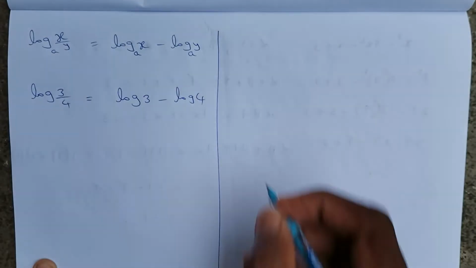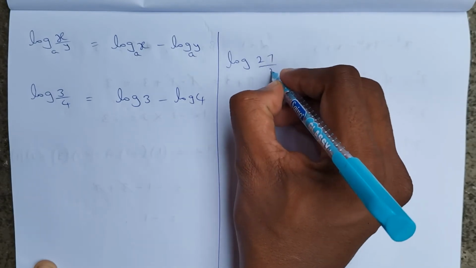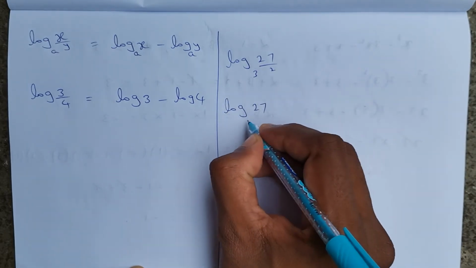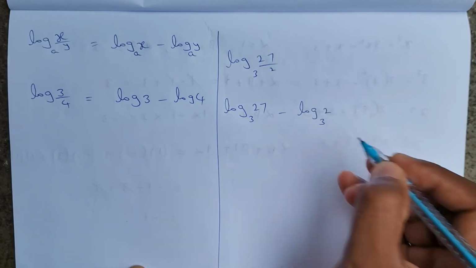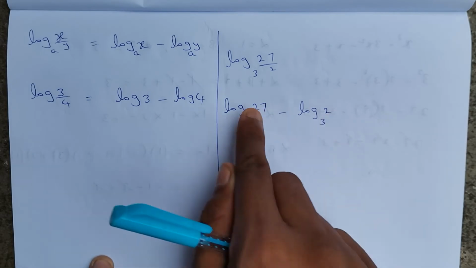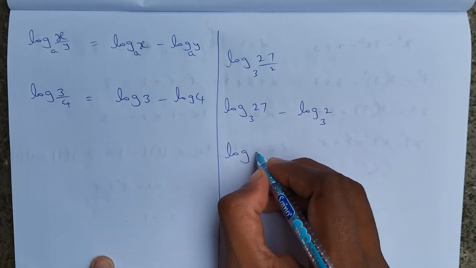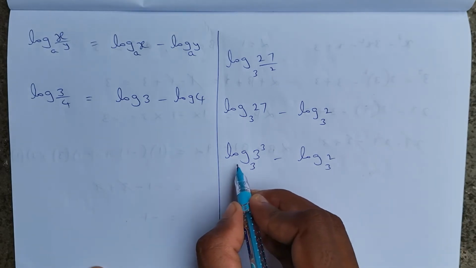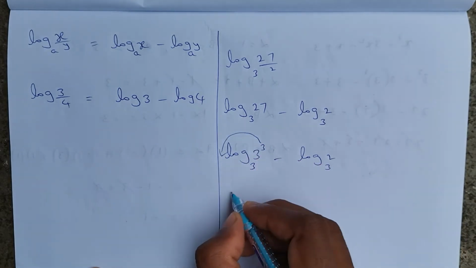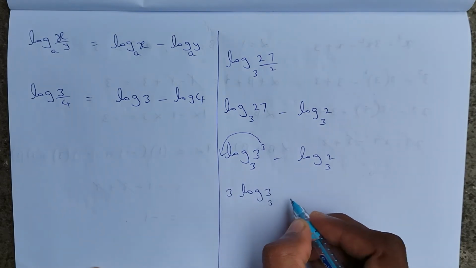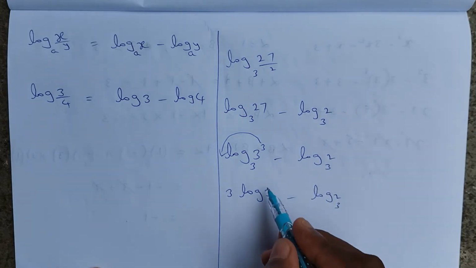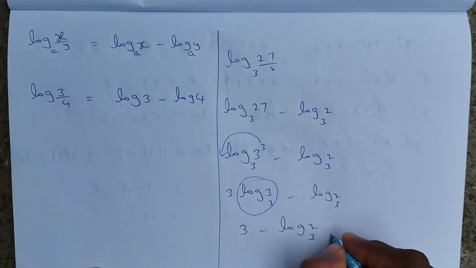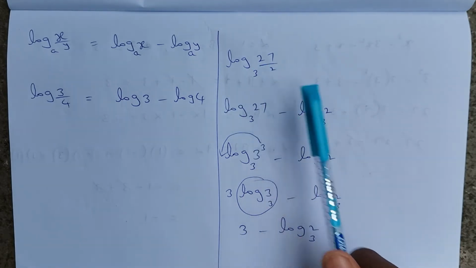Next, one more. Log 27 by 2 base 3. Here again it is in the form of log x by y base a. So it can be written as log 27 base 3 minus log 2 base 3. Log x by y, log x minus log y with the same base 3. Now 27 can be written as 3 power 3 base 3 minus log 2 base 3. Here it is in the form of log x power n base a. So this 3 will come to the front. 3 into log 3 base 3 minus log 2 base 3. Here log 3 base 3 value is 1. So we get 3 into 1, 3 minus log 2 base 3. So the value of log 27 by 2 base 3 is 3 minus log 2 base 3.